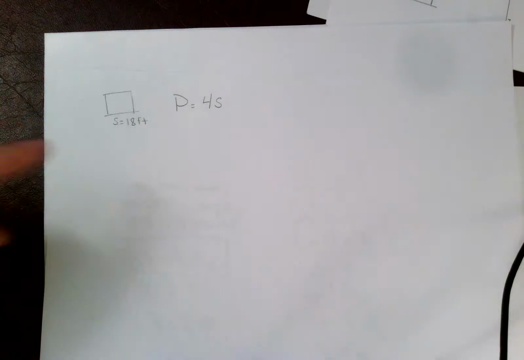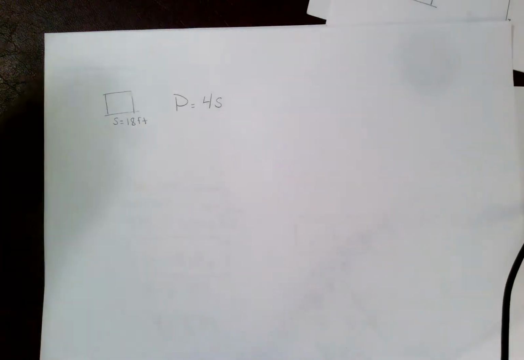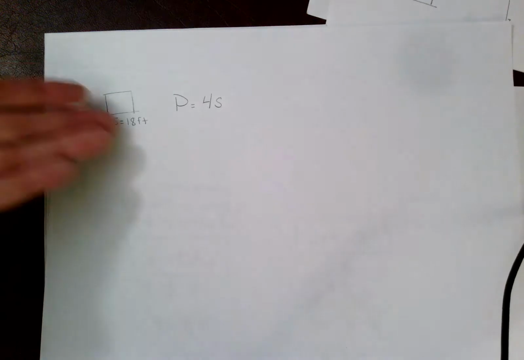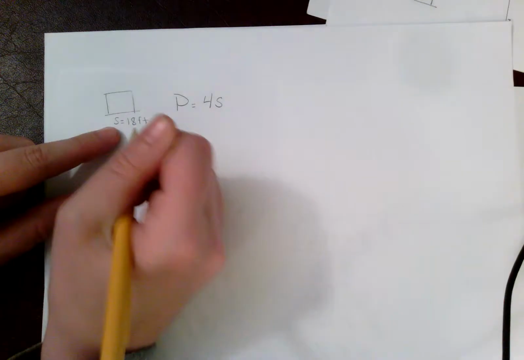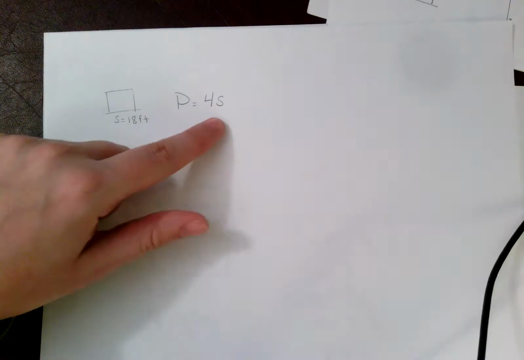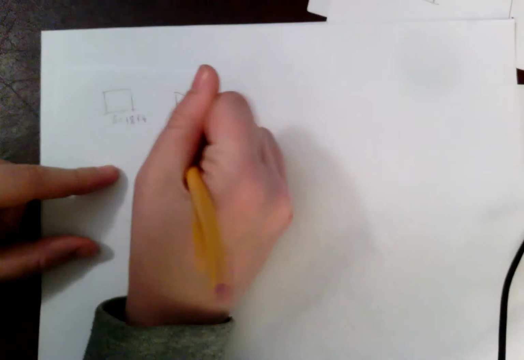There are 4 sides of this square that are all exactly the same, so whether you add your side 4 times, it's just the same as multiplying it by 4. I will show you as we proceed.